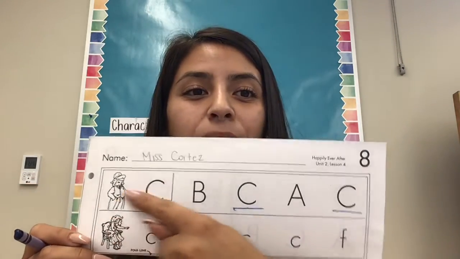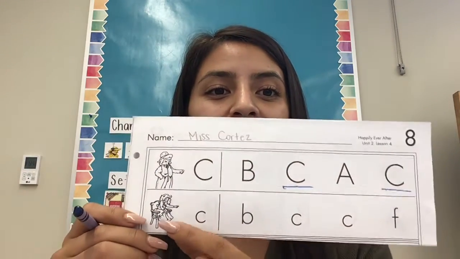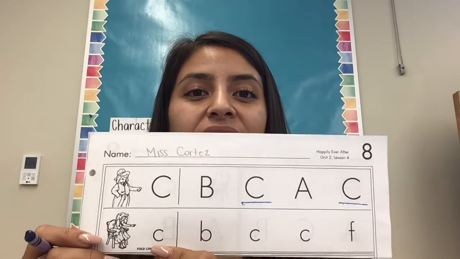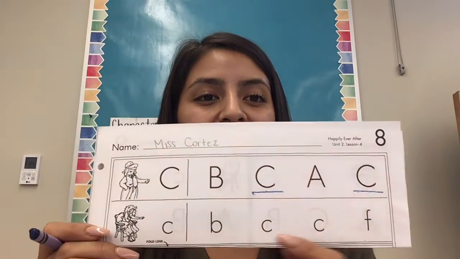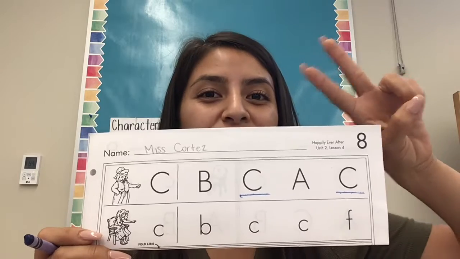Now that you completed Papa Bear's row, you will move down to Goldilocks' row. The letter next to Goldilocks is the lowercase c. Can you take the time to go and find the other lowercase c's in Goldilocks' row? I think I see 2 of them.